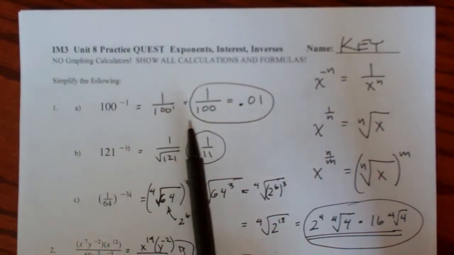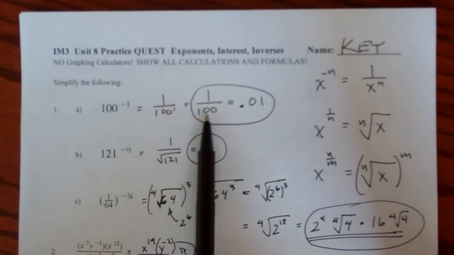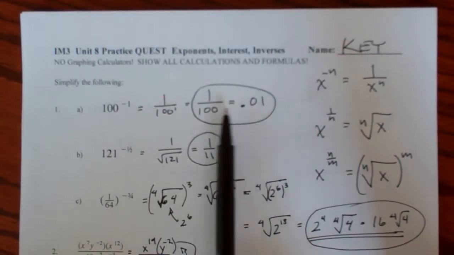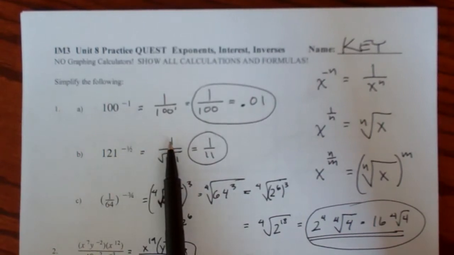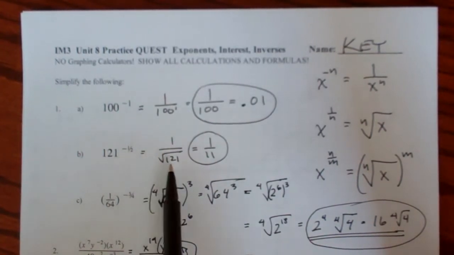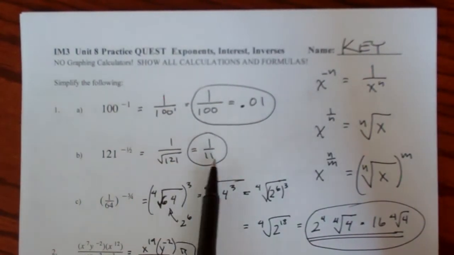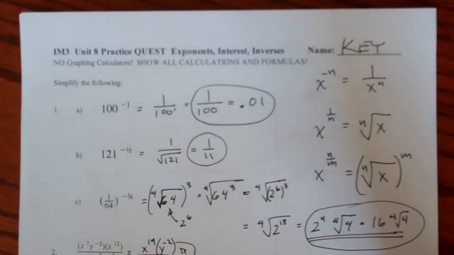Alright, so the answers are very simply flip that 100 and you get 1 over 100, which is 0.01. You can write it either way. You've got 1 over the square root. That's what that 1/2 is, the square root. The negative flips it upside down and you take the square root of 121, you get 11. Please write it as a fraction, not a decimal.